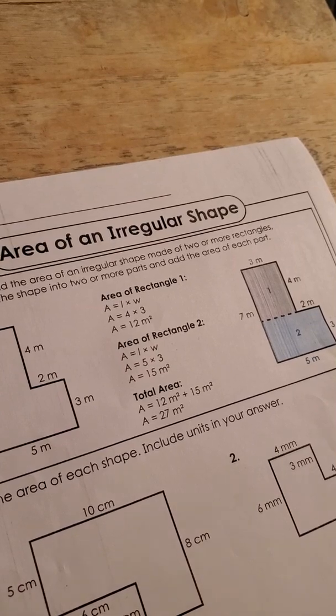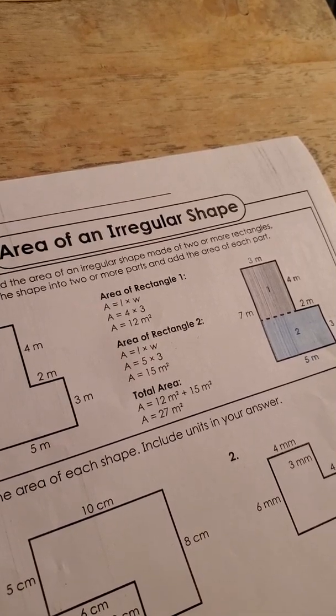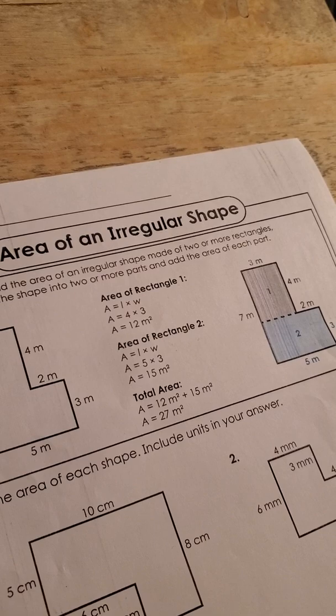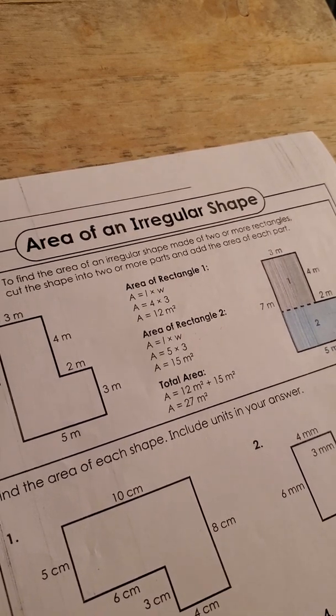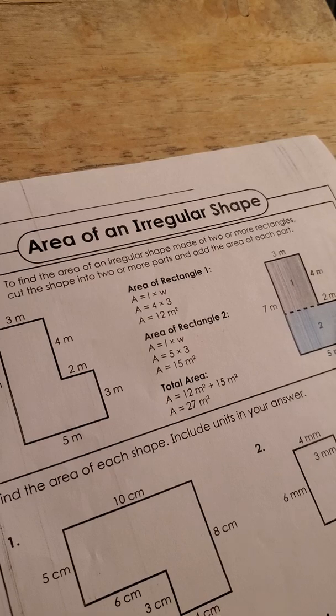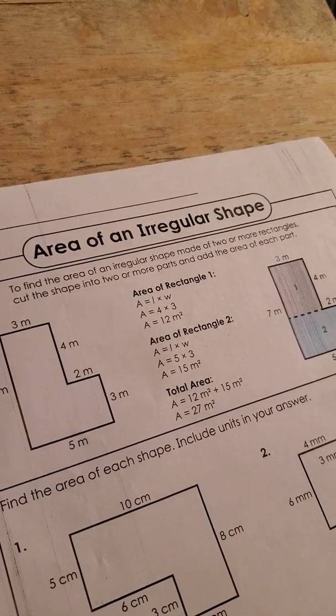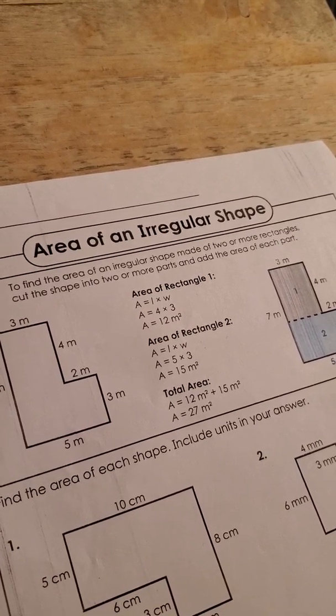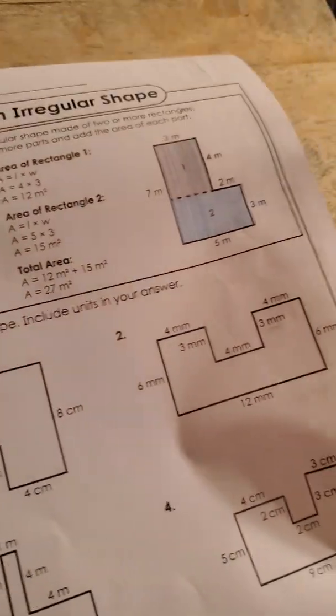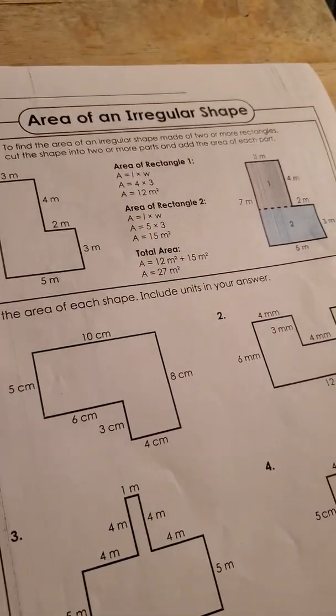Hello, boys and girls. So today you are going to practice finding area of more irregular shapes. By this time you have already completed the packet of irregular shapes, right? But today is just more practice of how to find the area of irregular shapes or shapes that are not a perfect rectangle. So we have 4 problems here that we're going to try to solve.